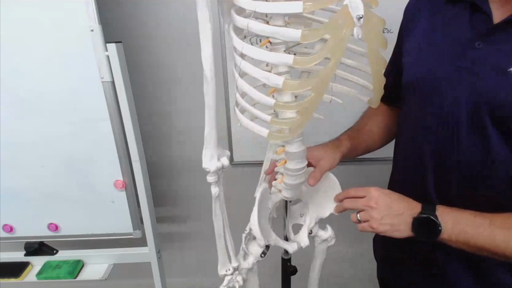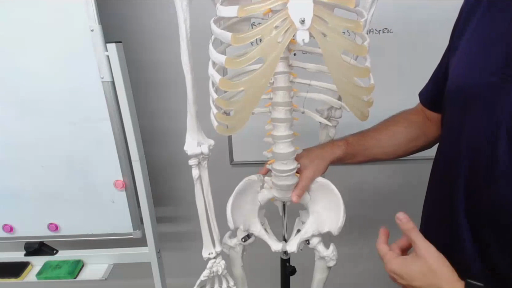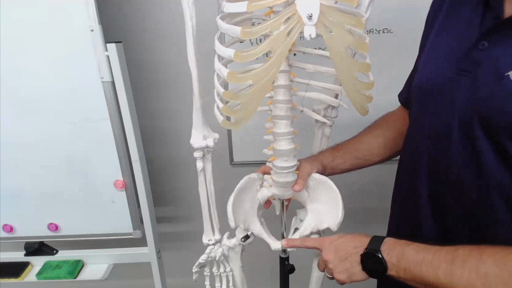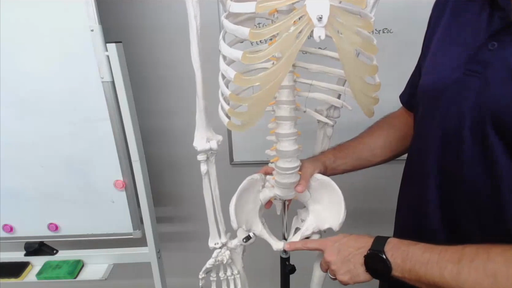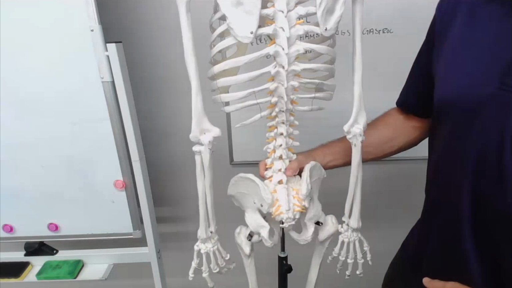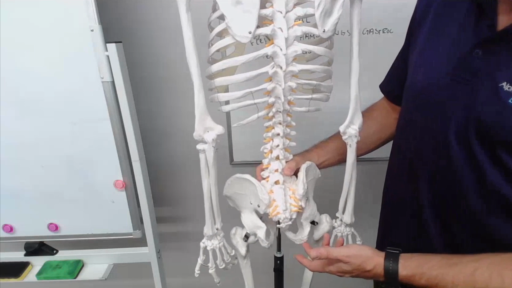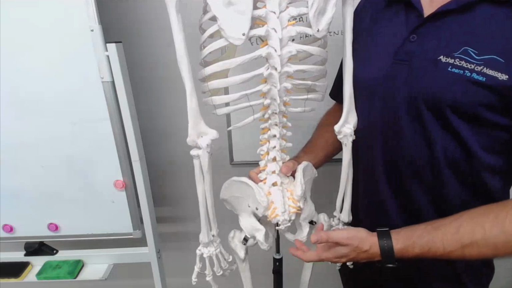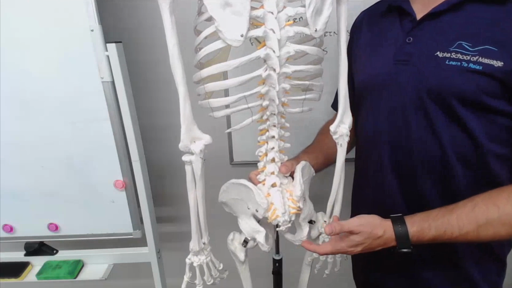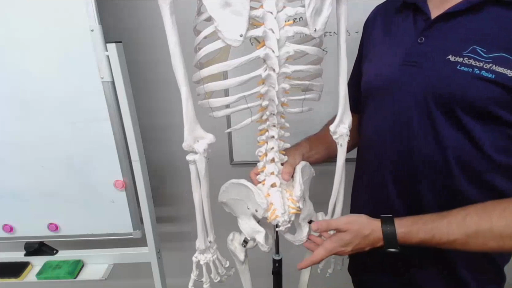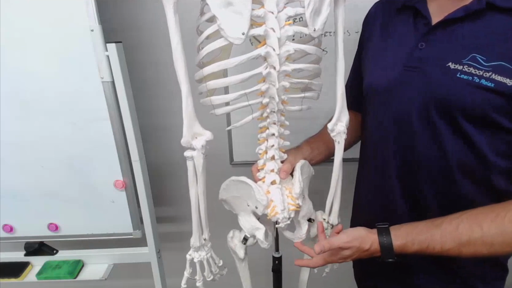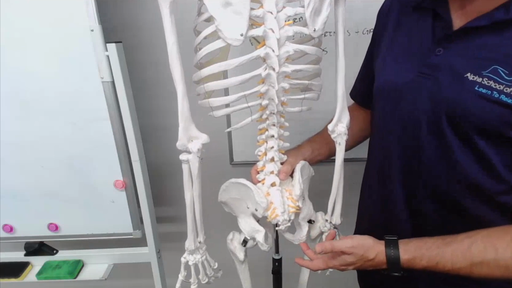For the pubis, we really only have one landmark to look at, which is the pubic crest, the upper ridge right here. And on the ischium, there's only one major landmark we want to pay attention to, which is a bump on the very bottom of the ischium itself, which is what we literally call our sits bone. It's called the ischial tuberosity. The ischial tuberosity is a little bump on the bottom of your butt that you sit on.